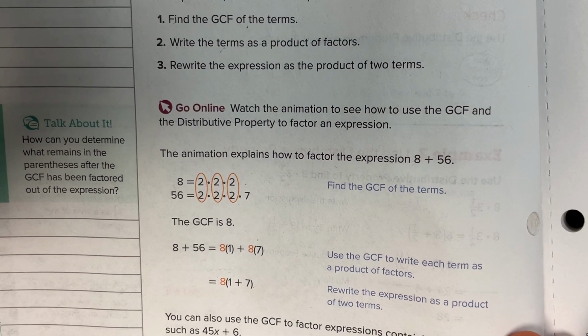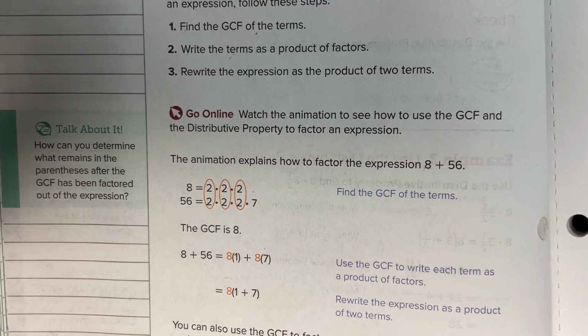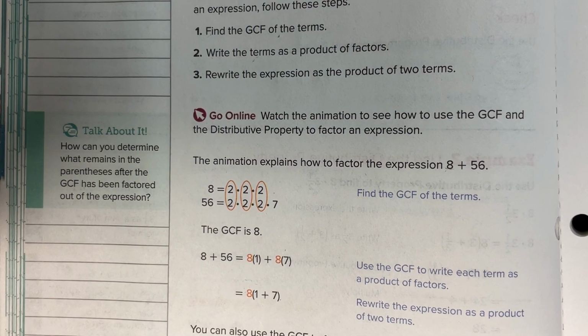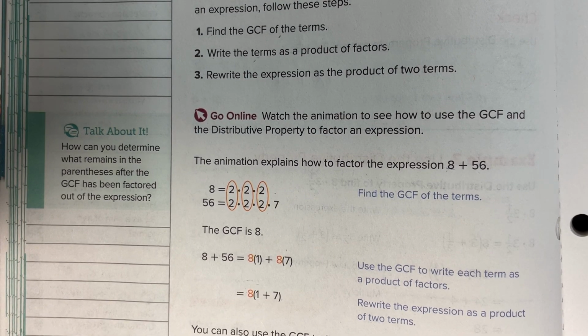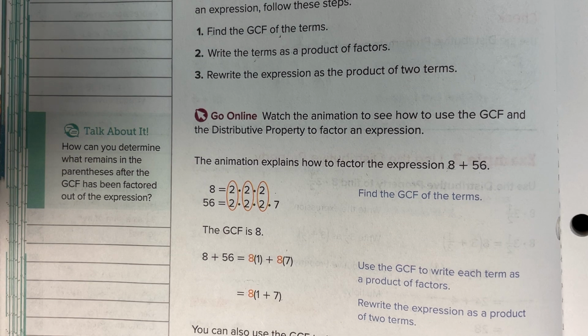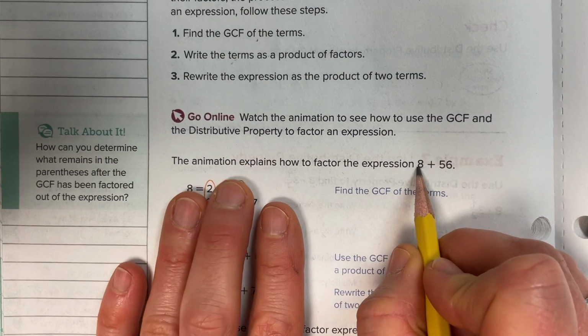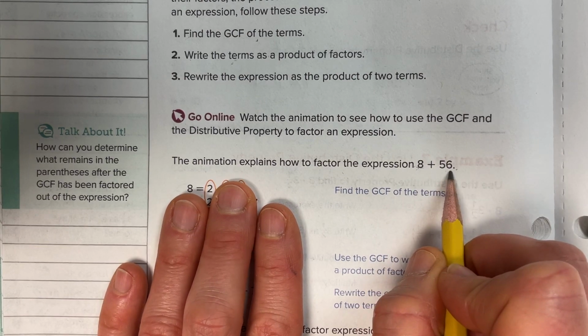This says we're going to factor the expression 8 plus 56. Okay, and I'm sure you're asking, why would I do that? They're using numbers so you can kind of see how this works. You use this in algebra a ton. So what I usually say is when you are factoring, you're pulling out what's in common with both of those terms. Okay, so when I say what's in common, I'm saying, what's the GCF of these two terms? What is their greatest common factor?